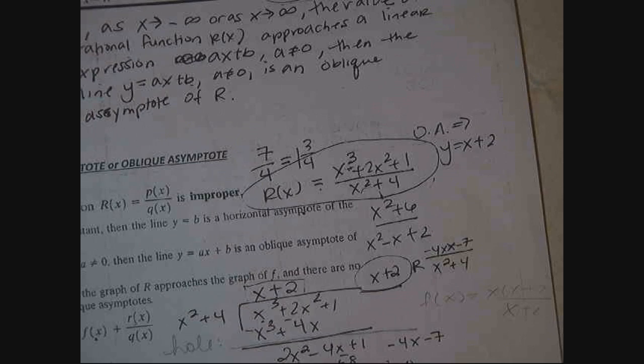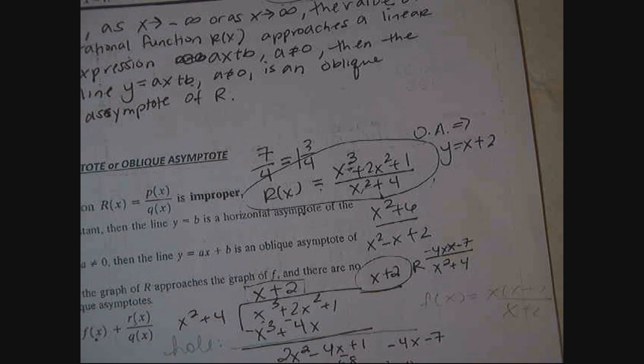So the instant we see that we have an improper rational function, we need to divide, and that will tell us what instance we're looking at.